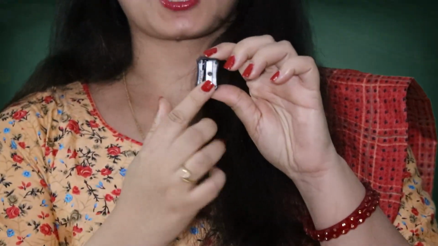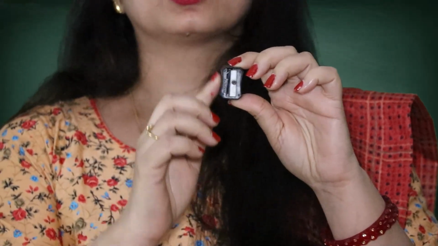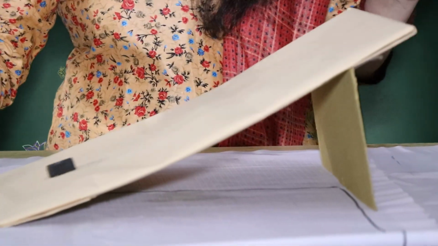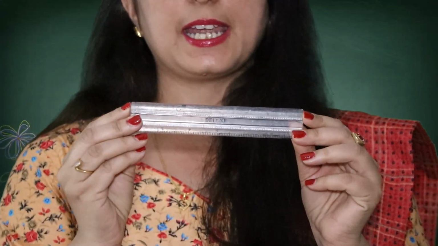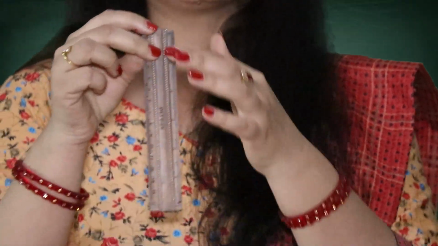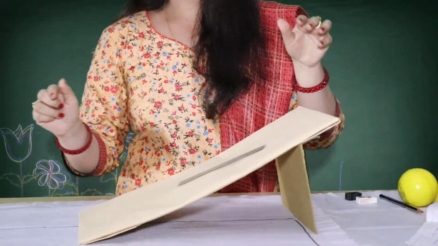This is a sharpener. The sharpener has a flat surface, so the sharpener is sliding. This is a scale. The scale also has a flat surface, so the scale is sliding.